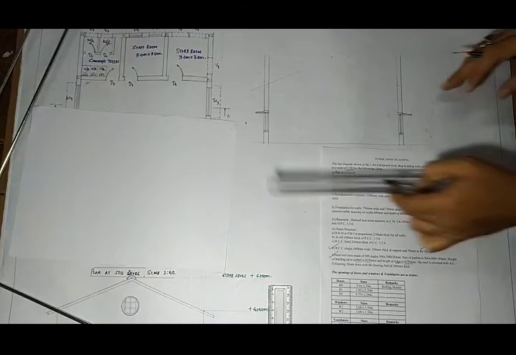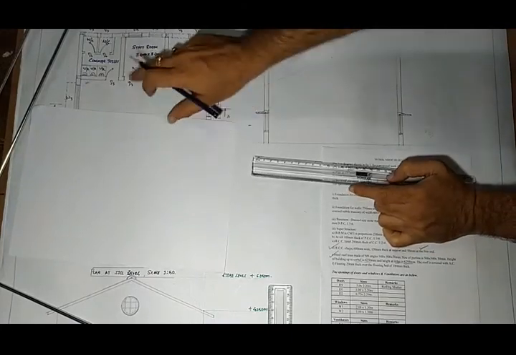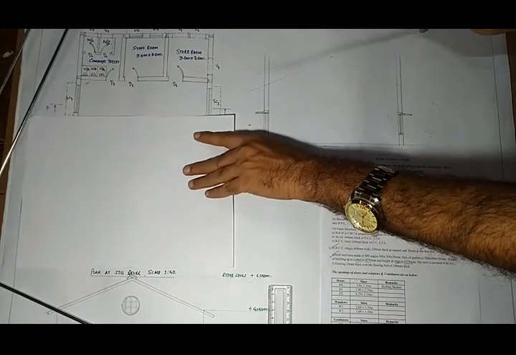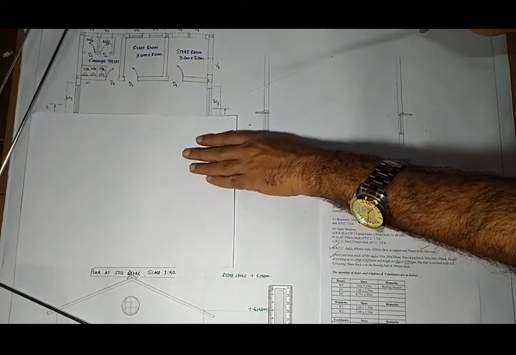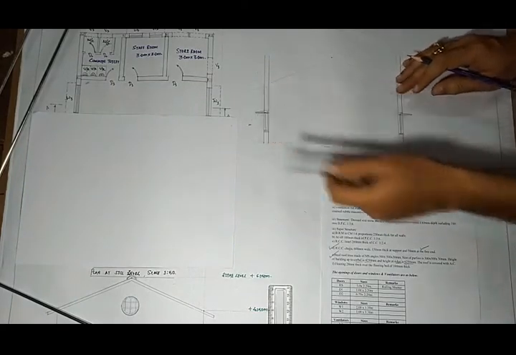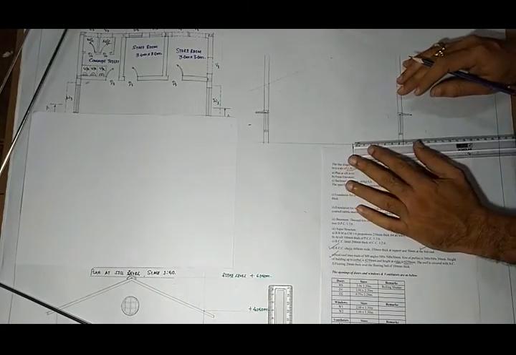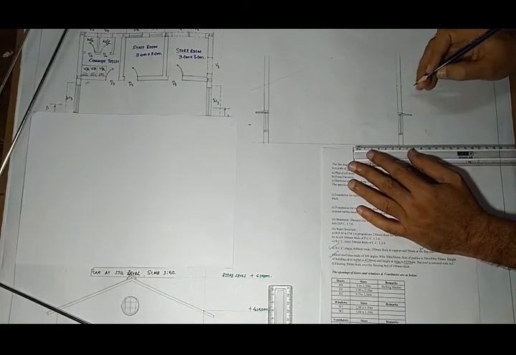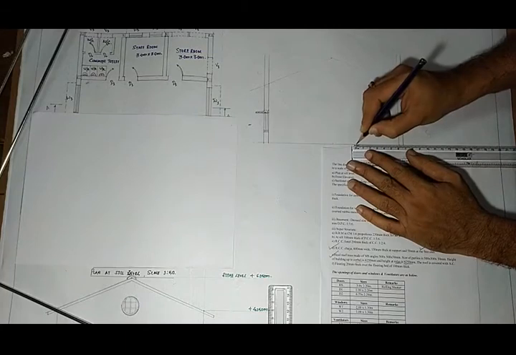And next, now you have to position these doors. What we have to do is just project the lines, which are parallel with this. So you have to measure 3 meters, that means 6 meters.